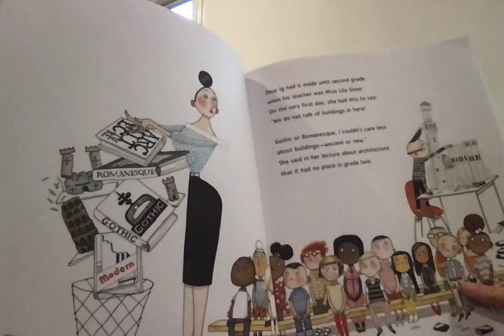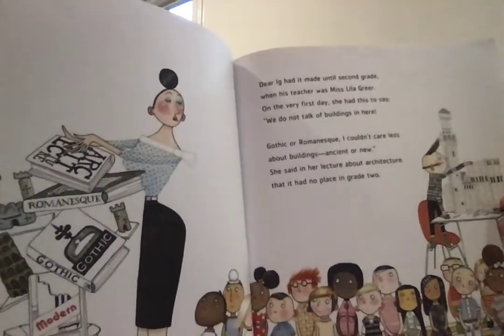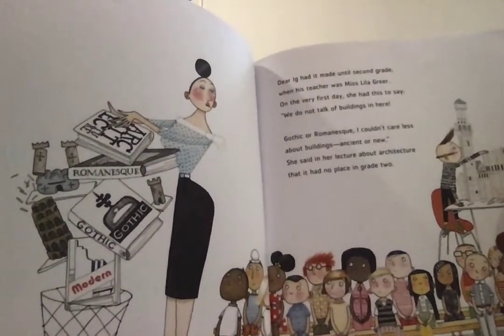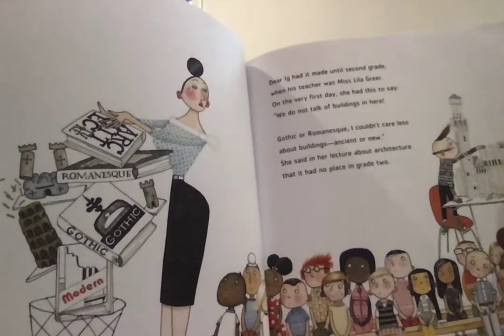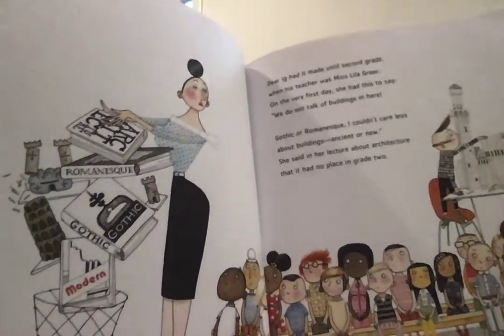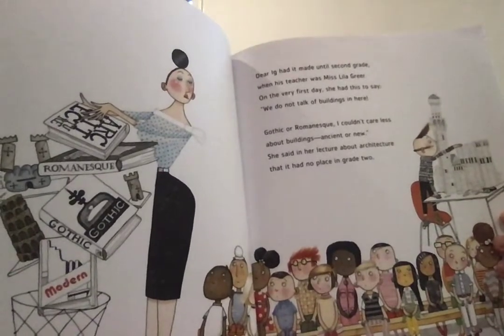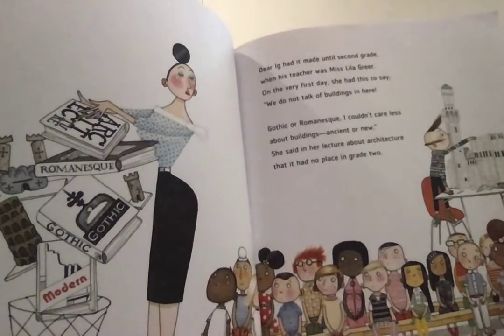Dear Ig had it made until 2nd grade, when his teacher was Miss Lila Greer. On the very first day, she had this to say: "We do not talk of buildings in here. Gothic or Romanesque, I couldn't care less about buildings, ancient or new."